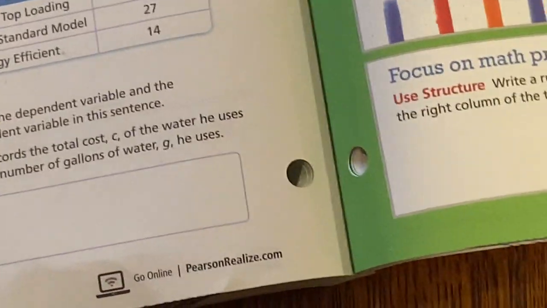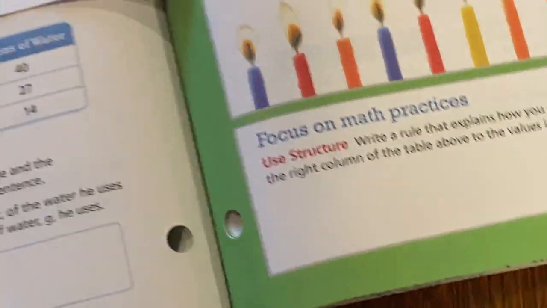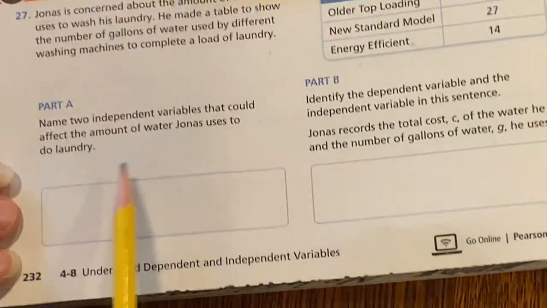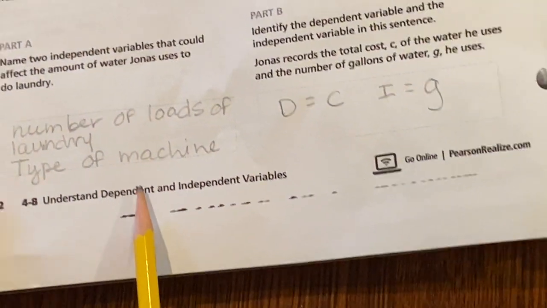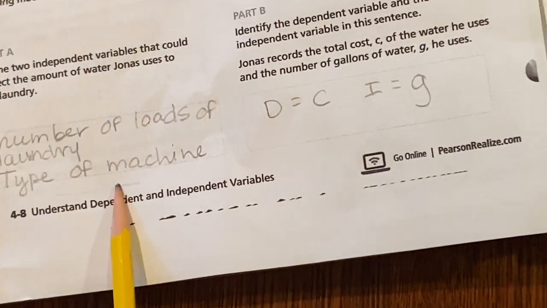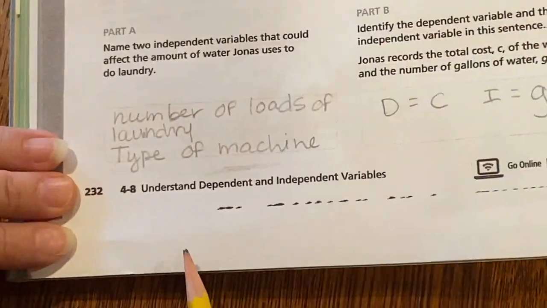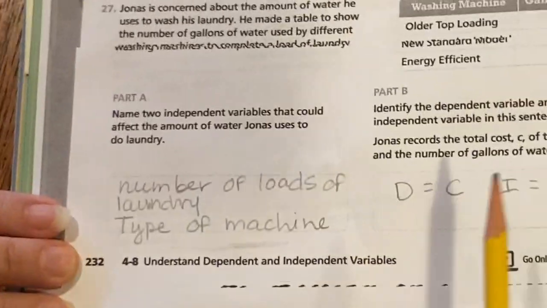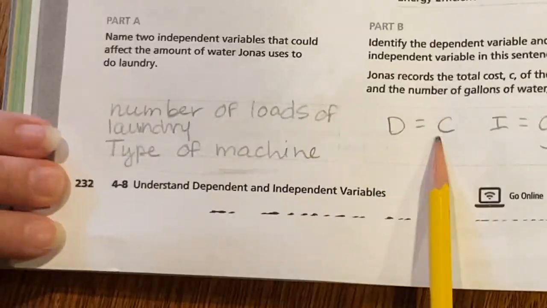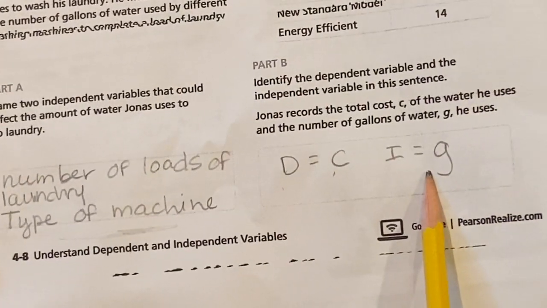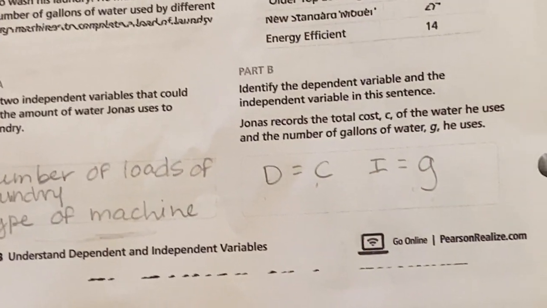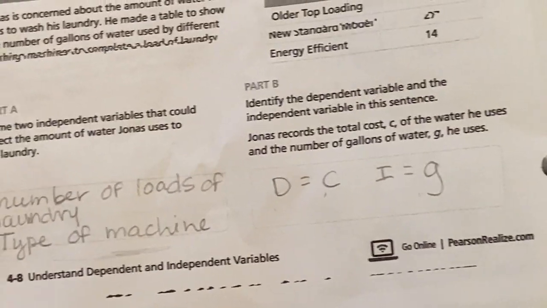Okay, so for part A, the number of loads of laundry and the type of machine he uses. He can, depending on which of those machines that are in his table. And then for this, dependent would be the cost. It's dependent on the gallons of water he uses. The more gallons, the higher the cost. Okay.